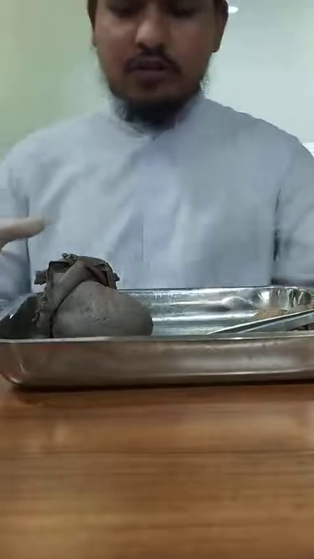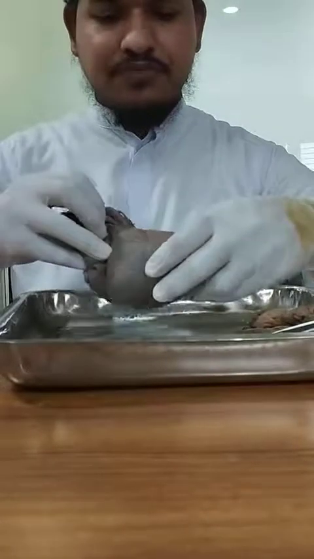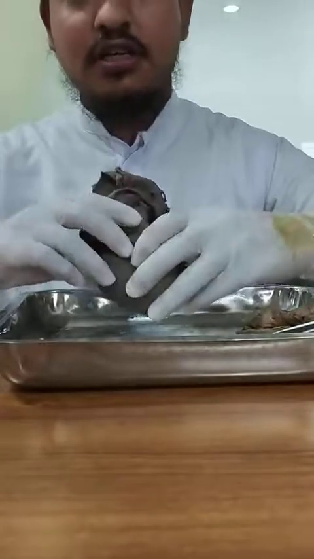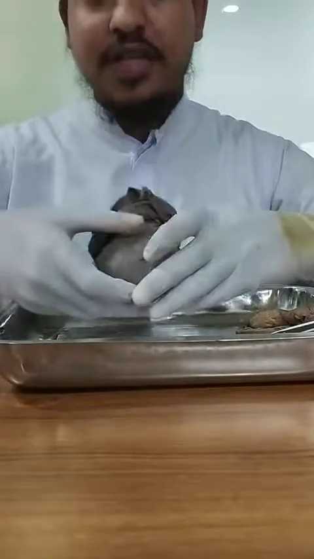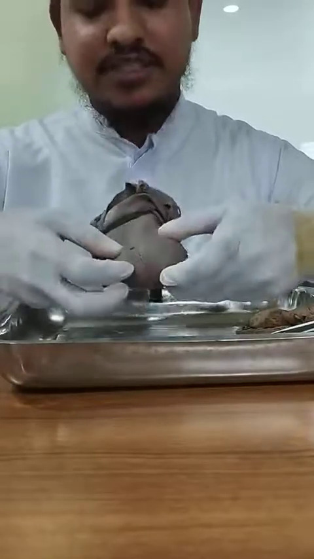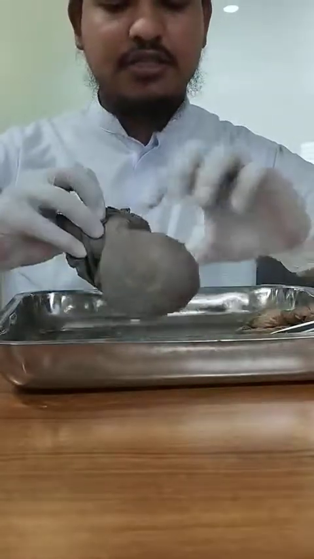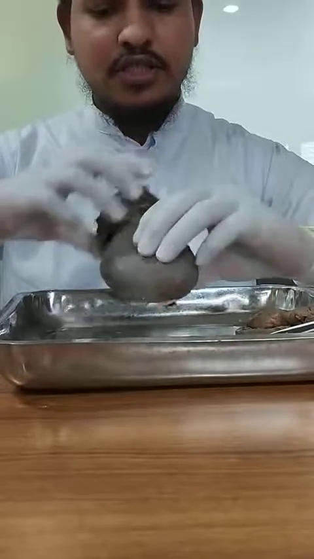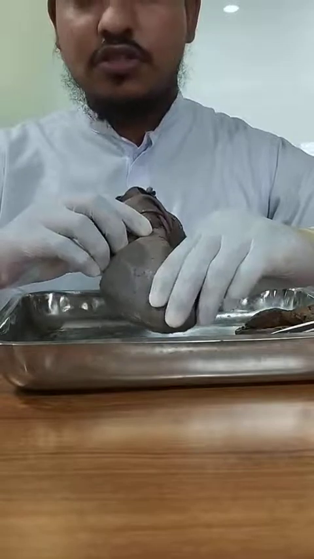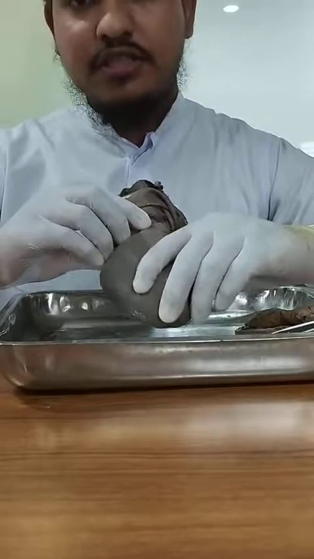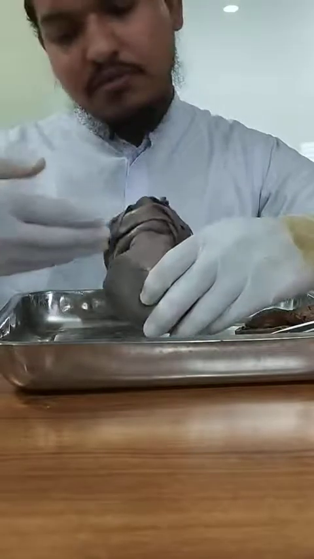Dear students, now we will learn about the external features of the heart. The heart has four chambers: the right ventricle, the left ventricle, the right atrium, and the left atrium. The atria lie posterior to, behind, and above the ventricles.